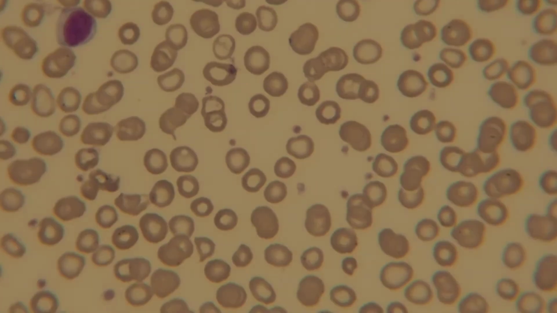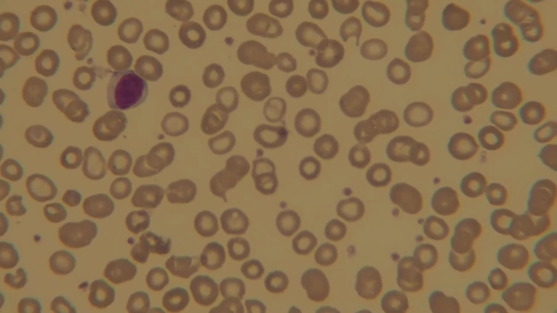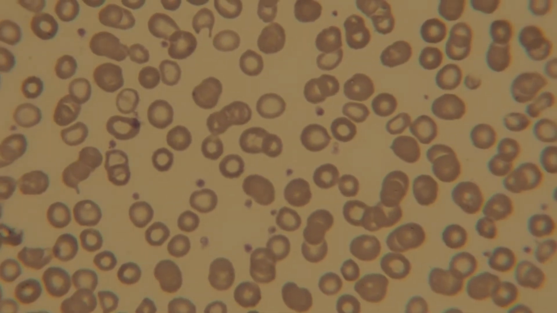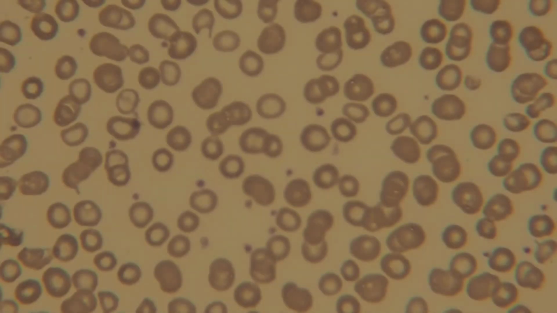I'm going to show another one right in the middle of the screen. You have one right in the middle of the screen. When you start seeing that type of formation, you really want to make a notation of it.